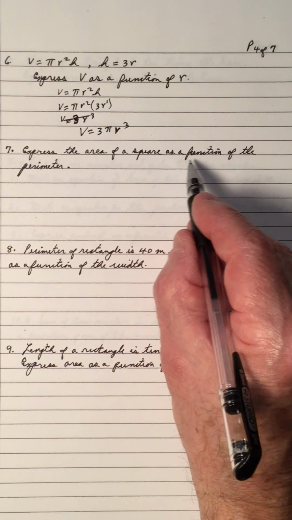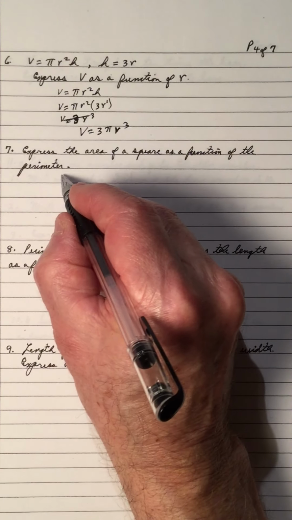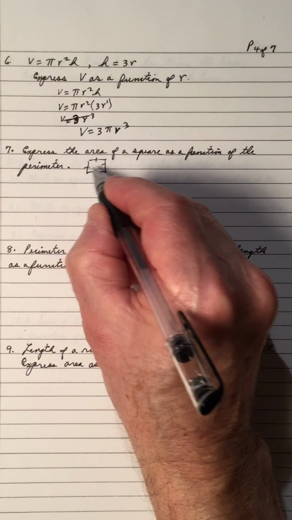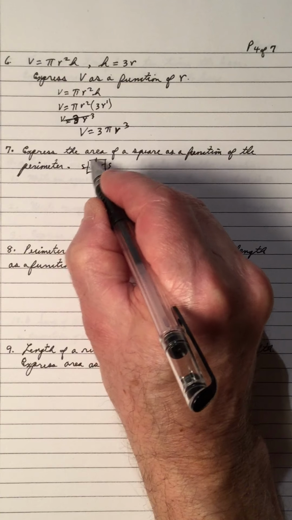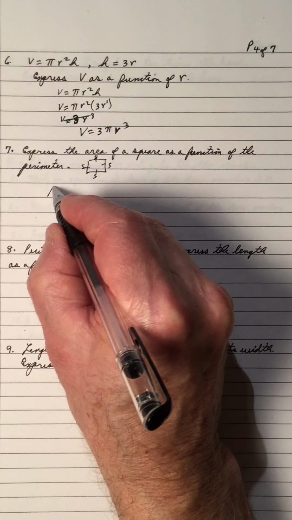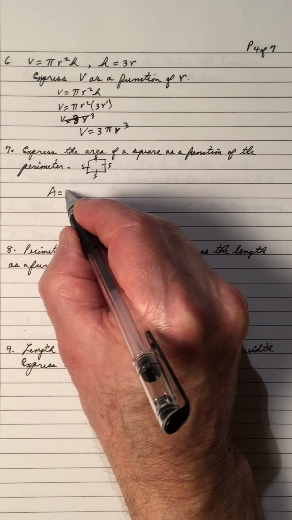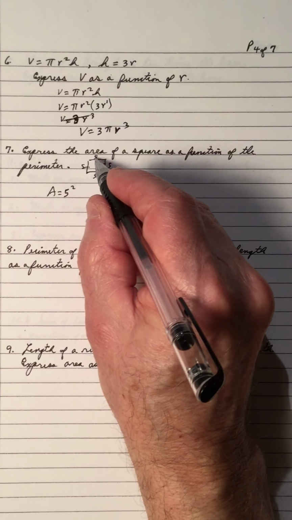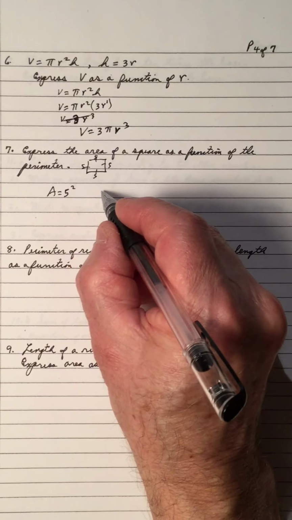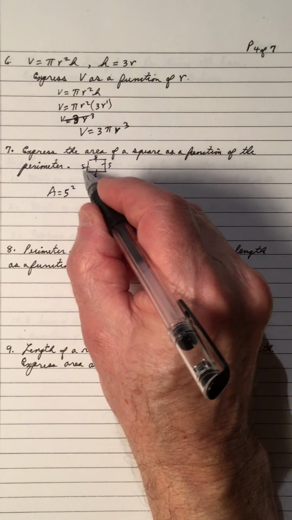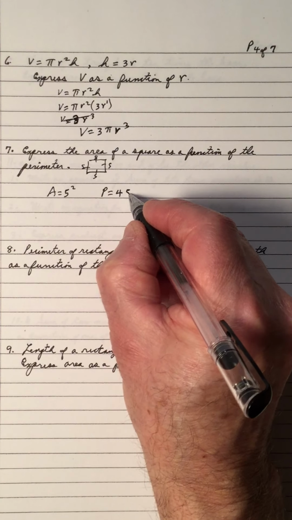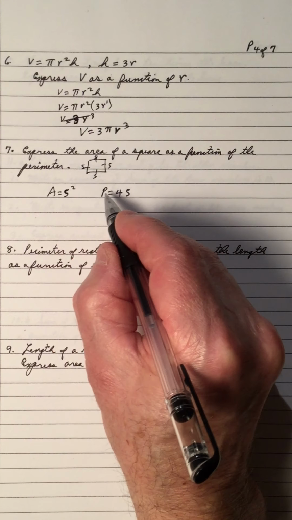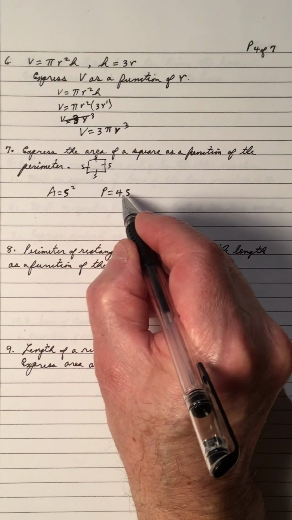Express the area of a square as a function of its perimeter. Well, we know that a square has 4 equal sides, which is s, s, s, s. So the area of a square is s squared. It's length times width, so it's s times s. The perimeter of a square is add up all the sides, which is 4s. So notice here, area is a function of s. Notice here, perimeter is a function of s.